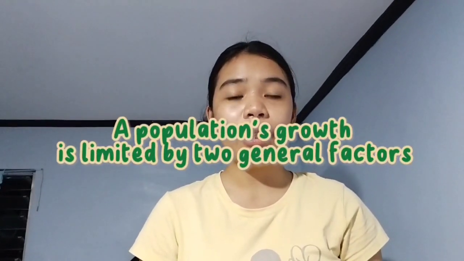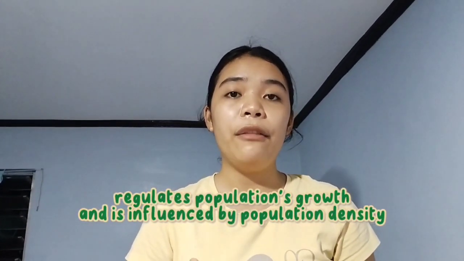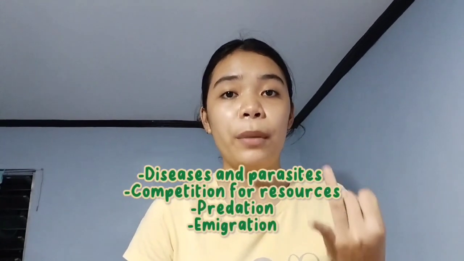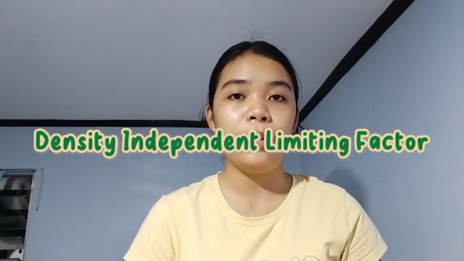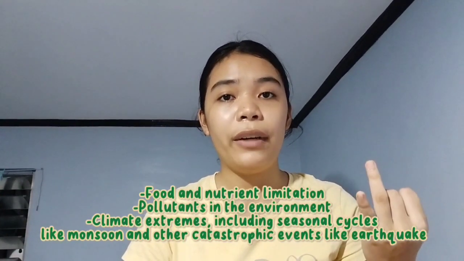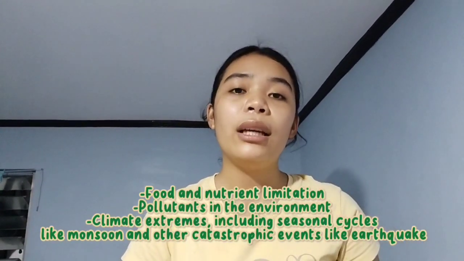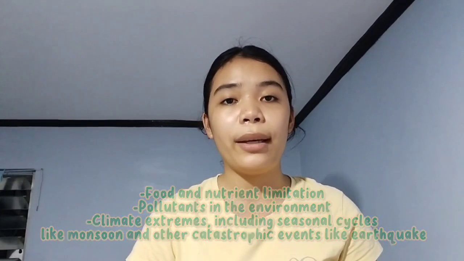A population's growth is limited by two general factors. The first factor is the density-dependent limiting factor. This factor regulates a population's growth and is influenced by population density. It includes diseases and parasites, competition for resources, predation, and emigration. The second factor is the density-independent limiting factor. It includes food and nutrient limitation, pollutants in the environment, and climate extremes, including seasonal cycles like monsoon and other catastrophic events like earthquakes.